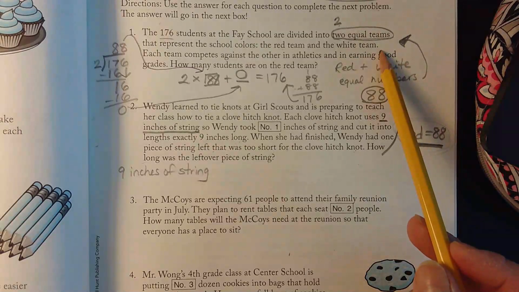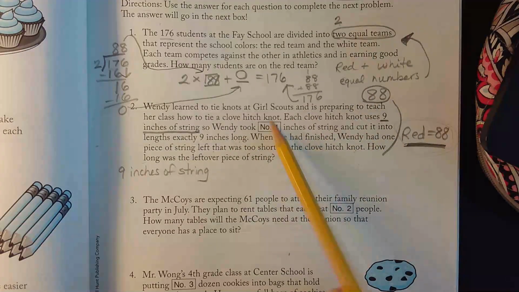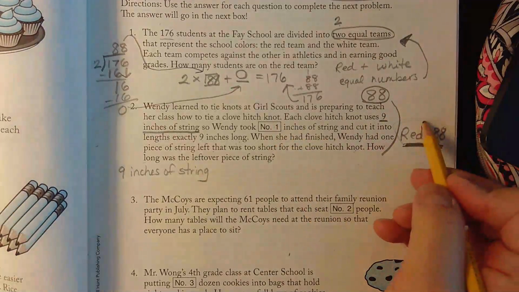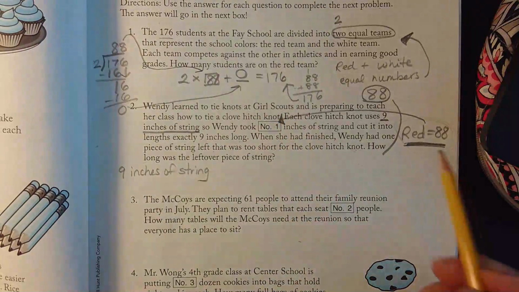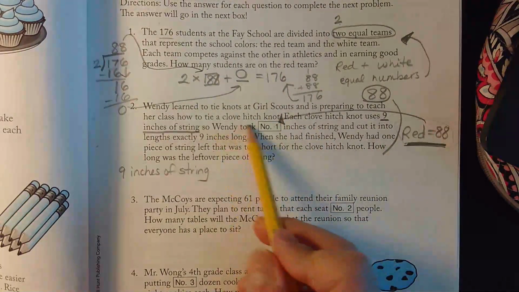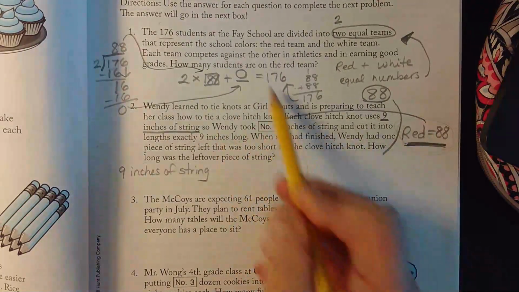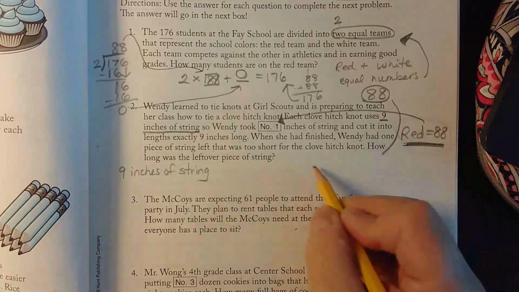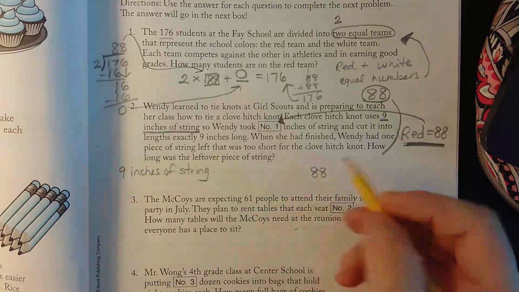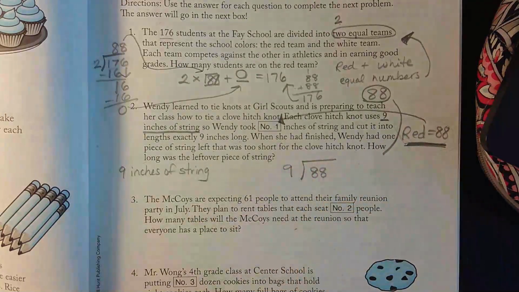And see how where that number 1 is tells you right here is 88. So this is where that 88 is going to go. So now we know what the numbers are. Wendy took the number 1 inches of string, which is the answer to number 1, which is 88. And so we want to take 88 and divide 88 by 9.